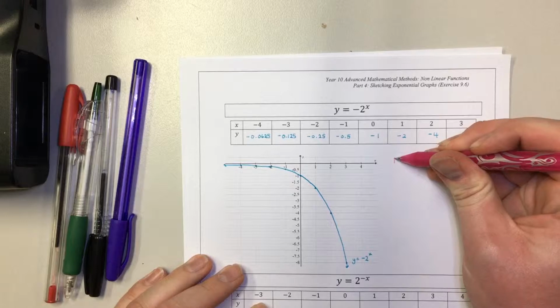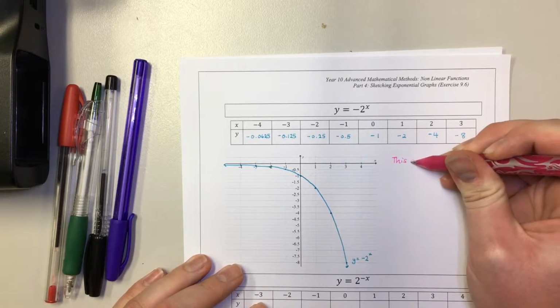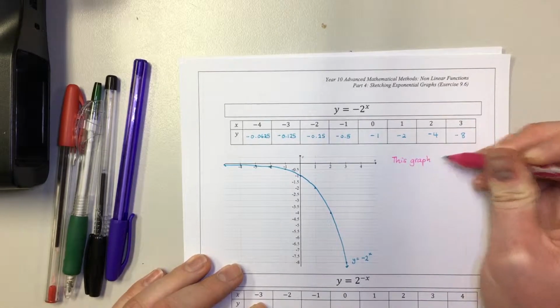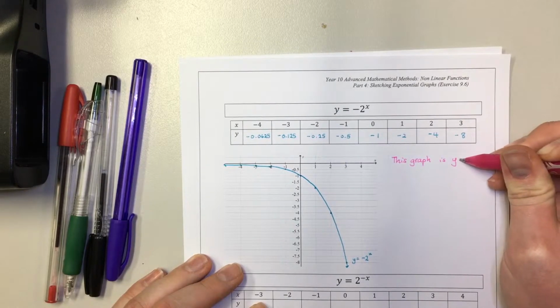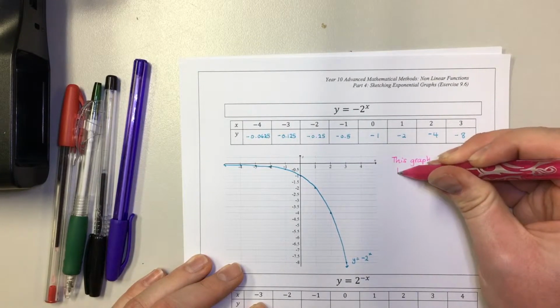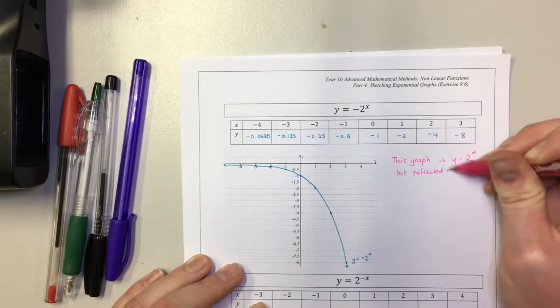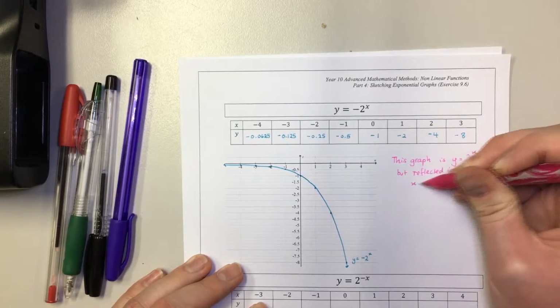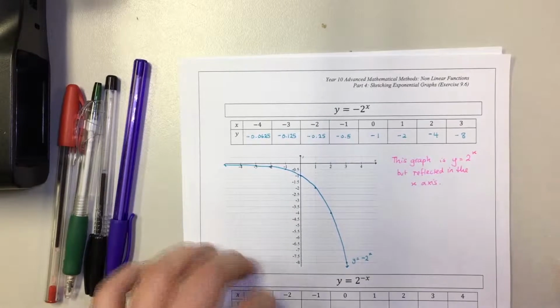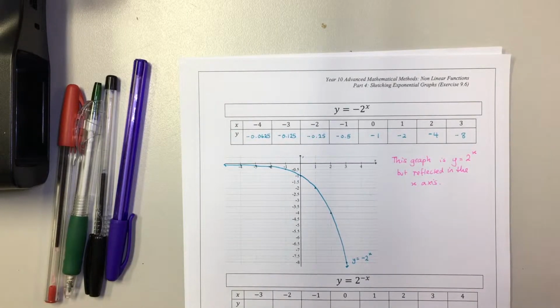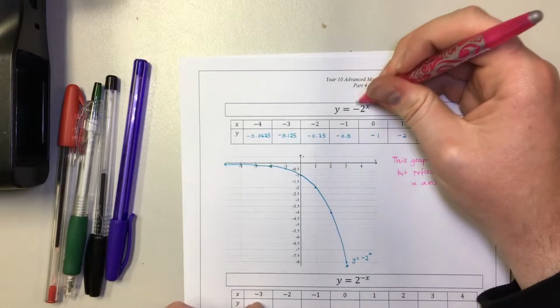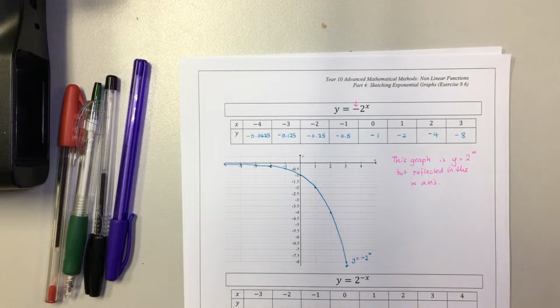Yes, this graph is y equals 2 to the power of x, but reflected in the x-axis. And the only thing that's been changed between the two is the great big old negative sign at the front there. So this little negative sign makes it reflect in the x-axis.